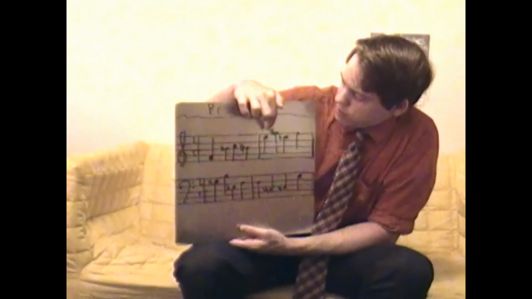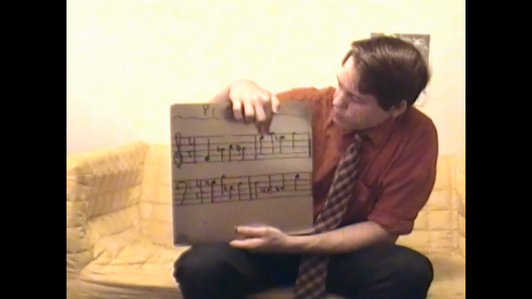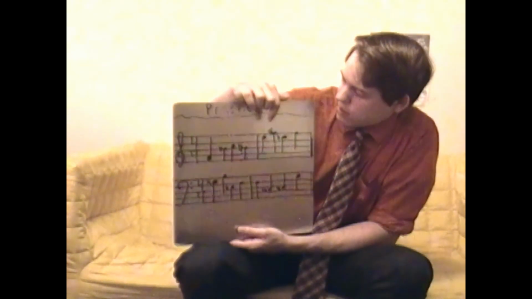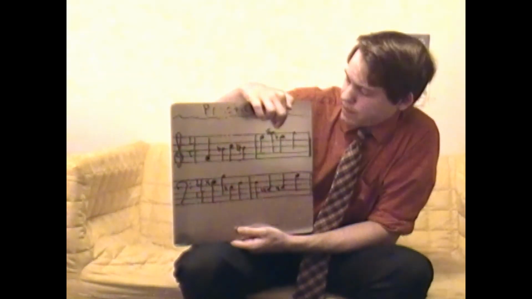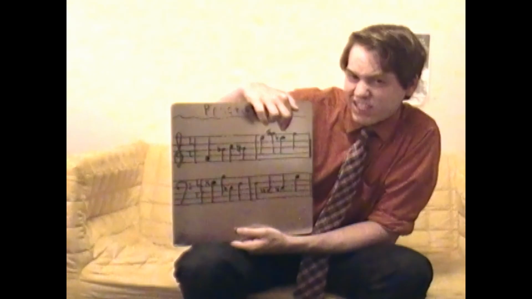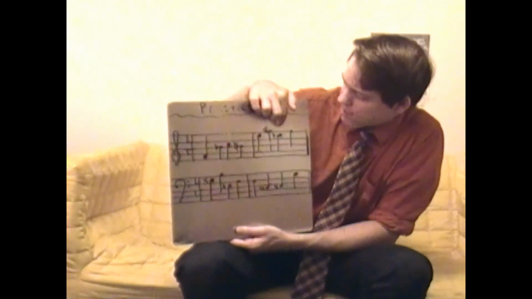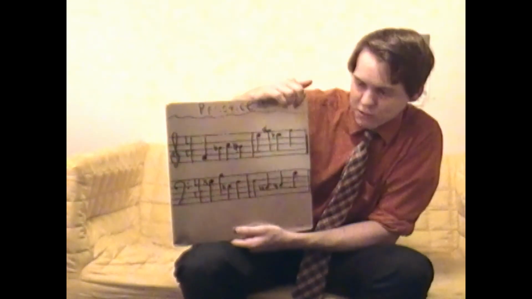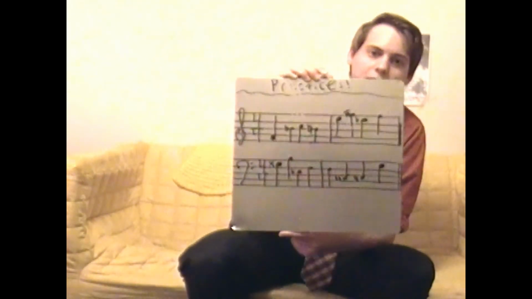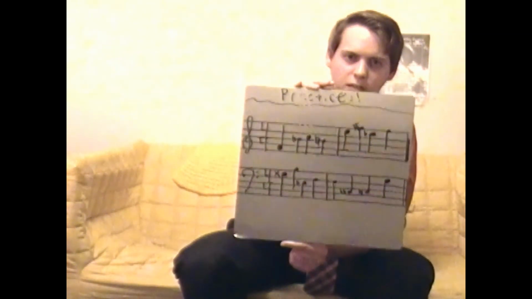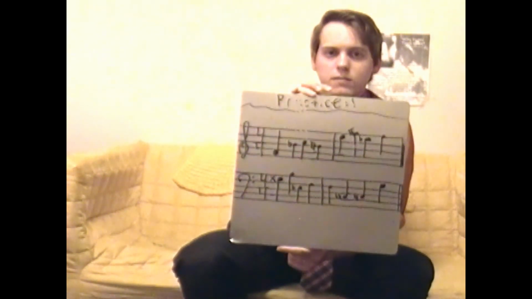New measure, we go up to note E, to F sharp, down to E flat, and back up to F sharp. Remember, this accidental carries over throughout the measure. Alright, if you want to take a second and look at the second one, I'll give you about 5 seconds.